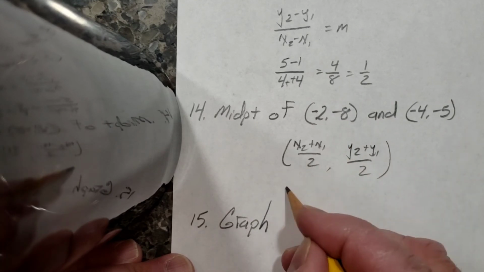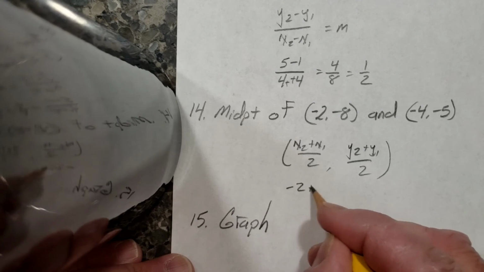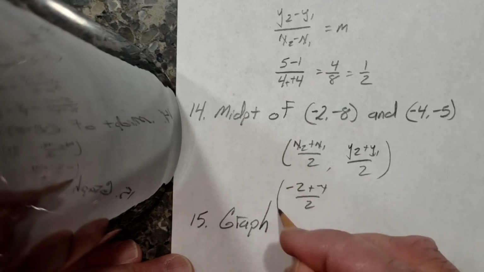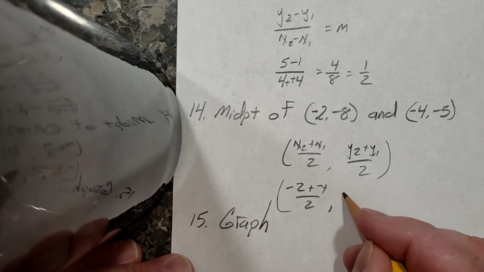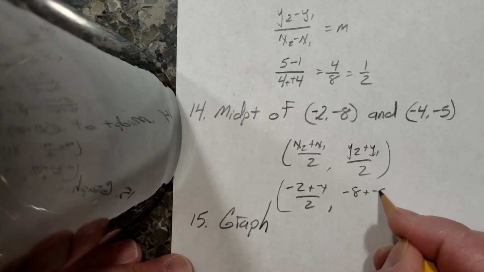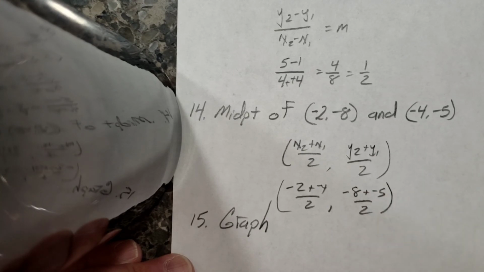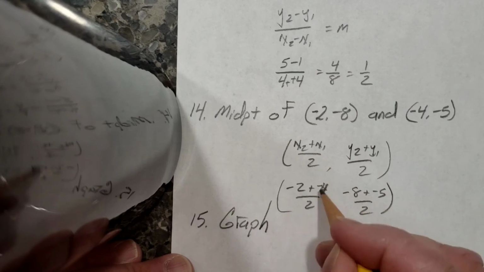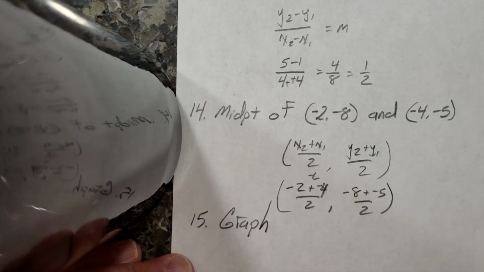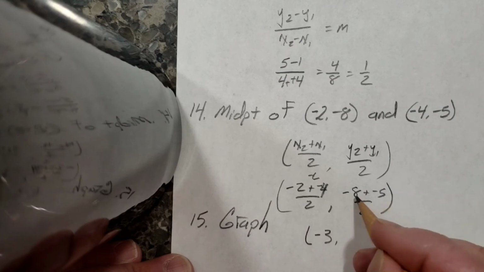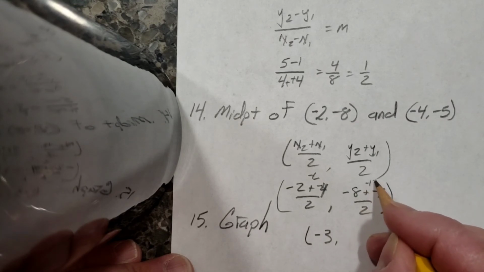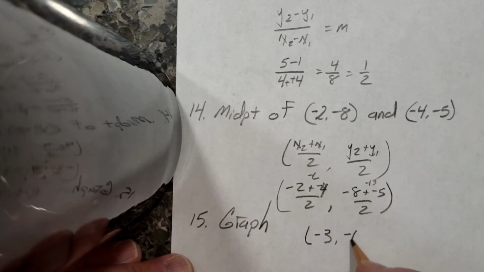And here I'm going to have negative 2 plus negative 4 over 2, comma, negative 8 plus negative 5 over 2. Negative 2 and negative 4 is negative 6. Divided by 2 gives me negative 3. Negative 8 and negative 5 is negative 13. Divided by 2, negative 6.5. And that's 14 there.